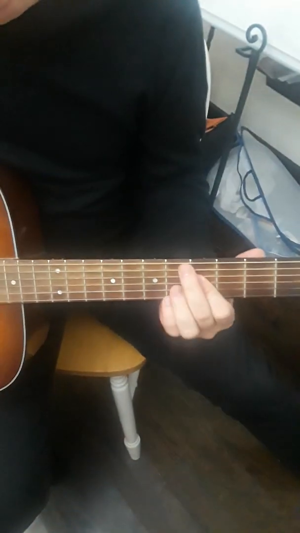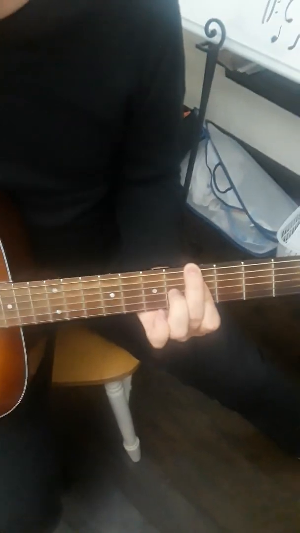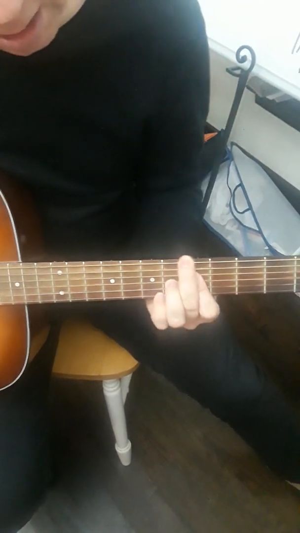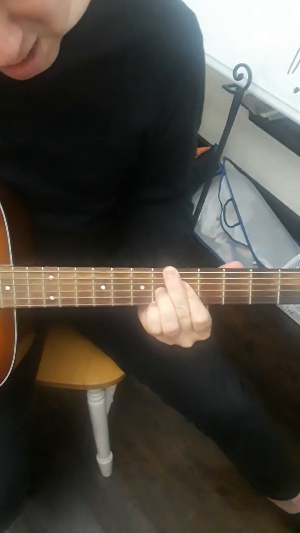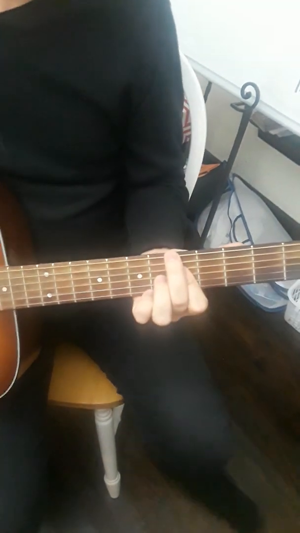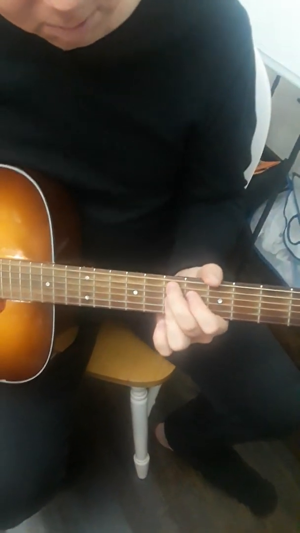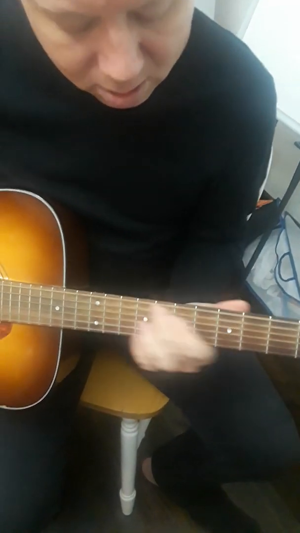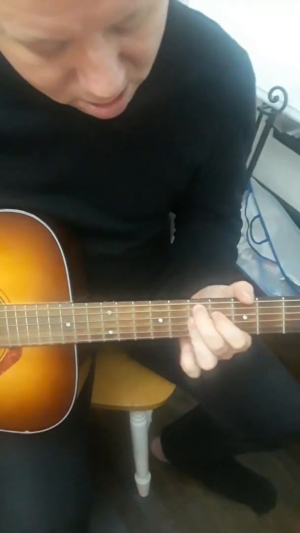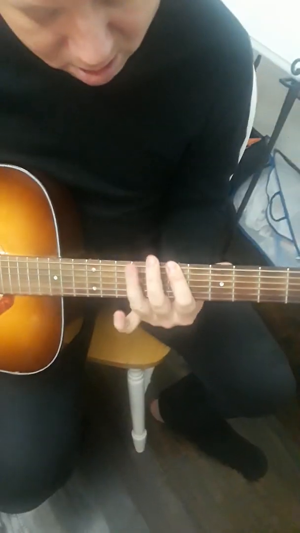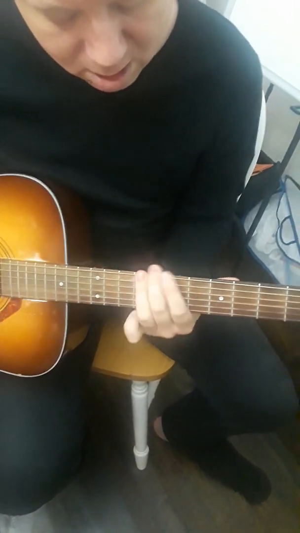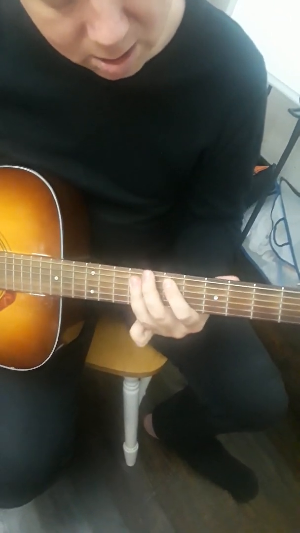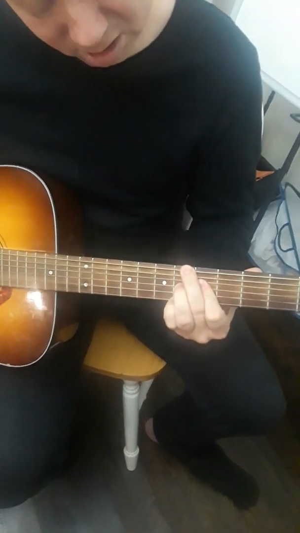I'm still keeping these 3 back here barred, and I'm still keeping that 1 fret in front of the bar. So you're going to do this. So a use of that might be like this. You might go. Now here's the diminished.